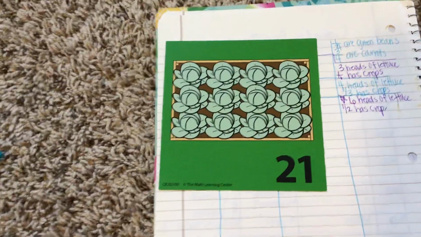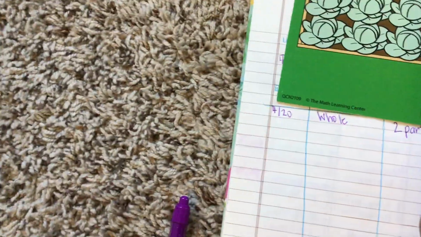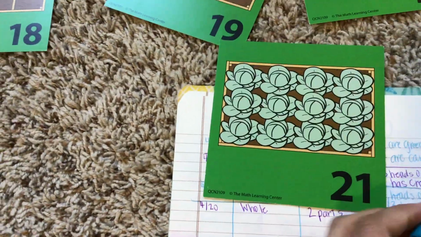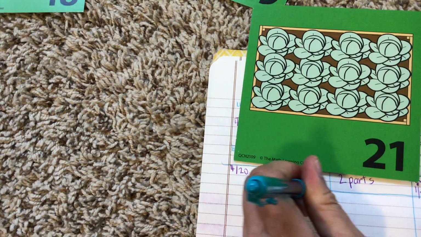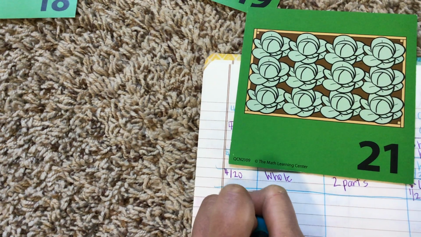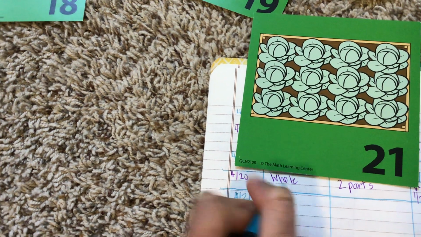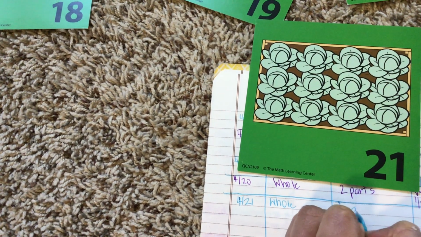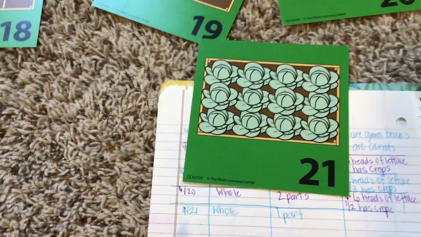Okay, and then this last calendar grid is the 21st, which was yesterday. So let's take a look. It is 1 whole. It has 1 part because the whole thing has crops, okay?